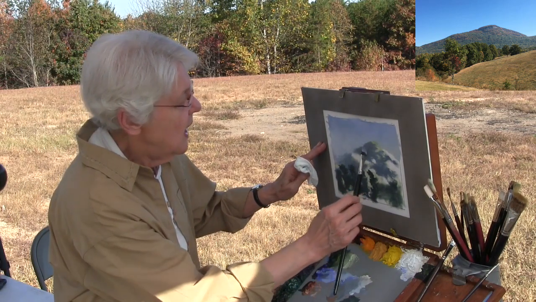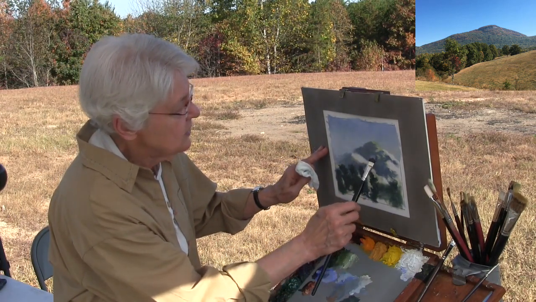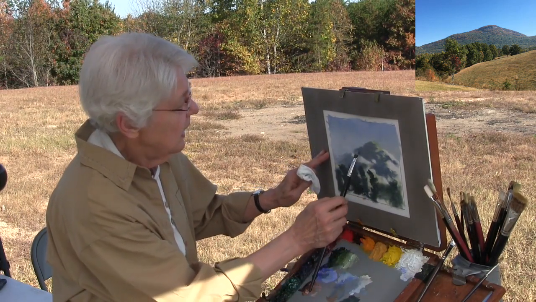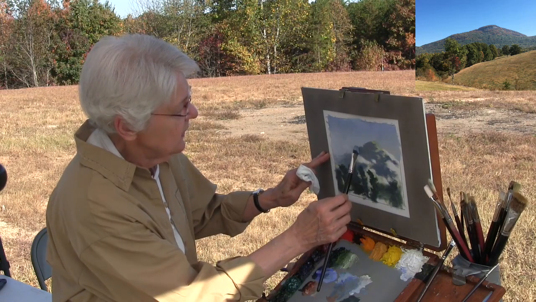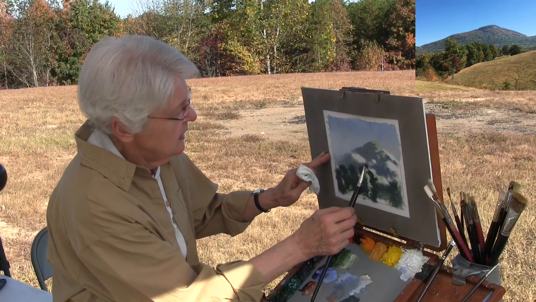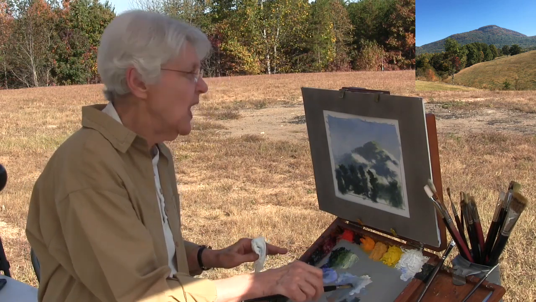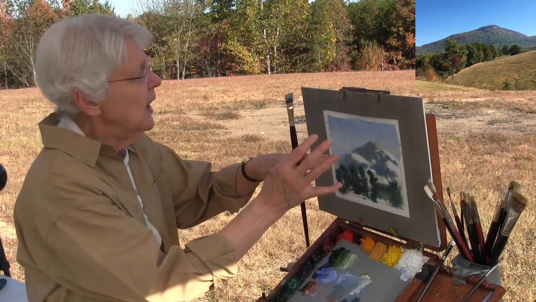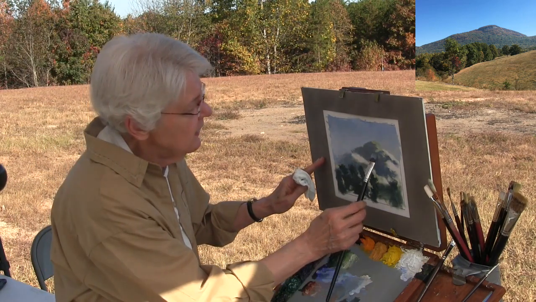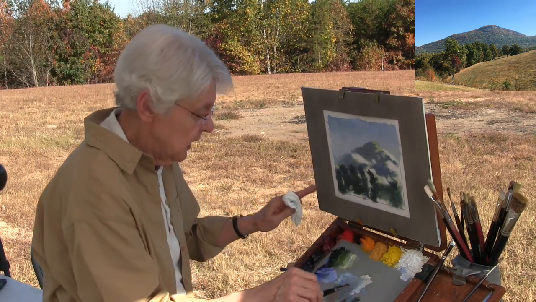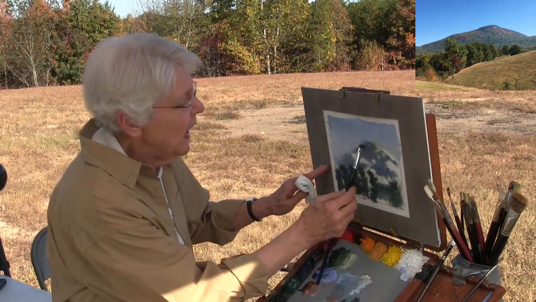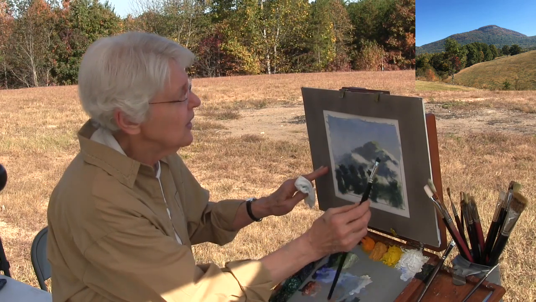We get not just plain color, or not just color that represents shadow on the mountain, but we get a modulation that shows something of the colors that are actually there, and how the ambient light is affecting those colors.